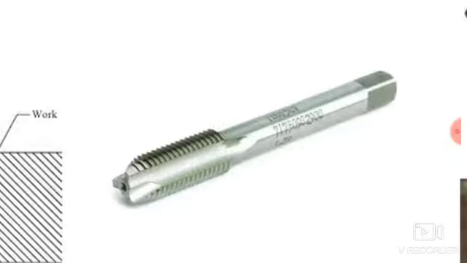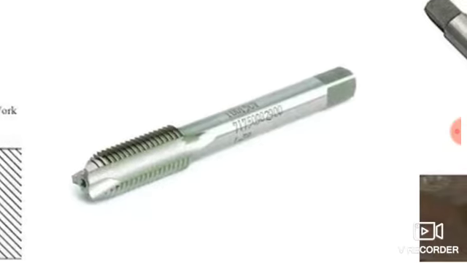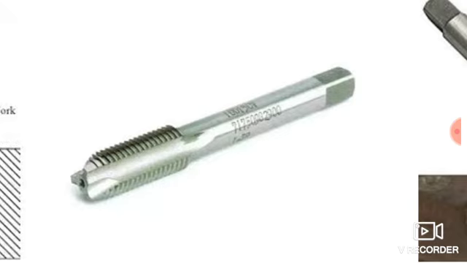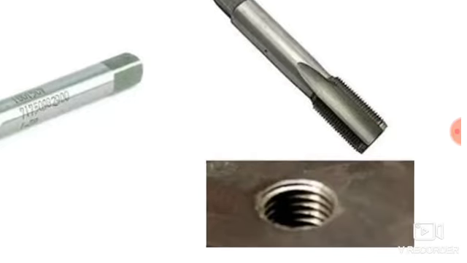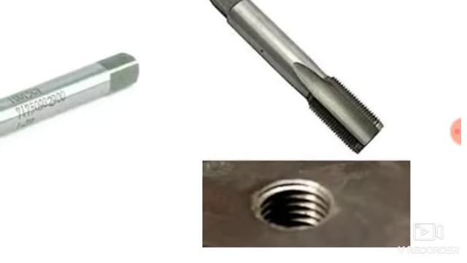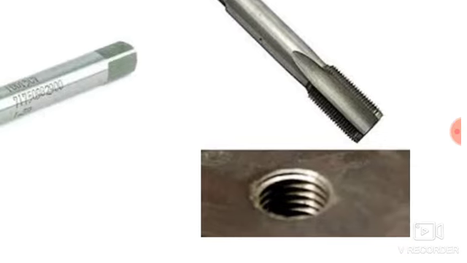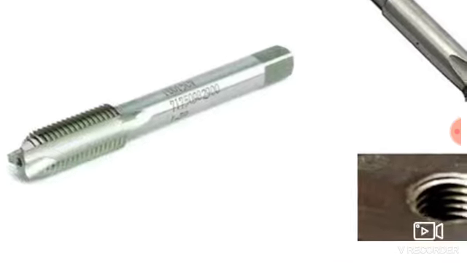So this is nothing but a tap. A tap is similar to the bolt having external threads cut over its periphery. So these are nothing but different taps, and with this tap we can remove the material inside the hole, and basically the tapping operation is performed for producing internal threads. Okay, so after the tapping operation your workpiece will look like this. So it is basically used for cutting the internal threads inside the hole.